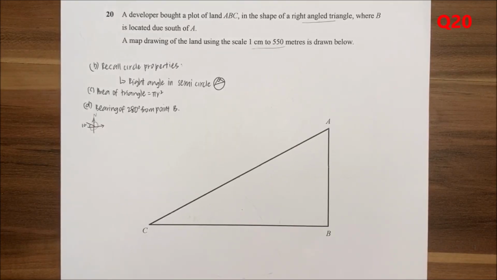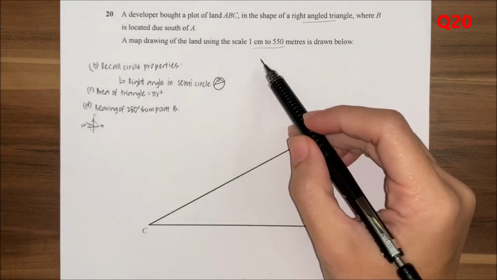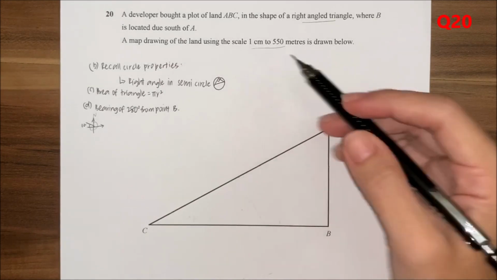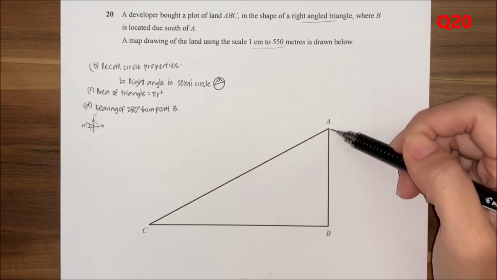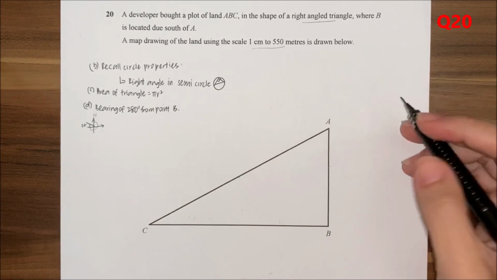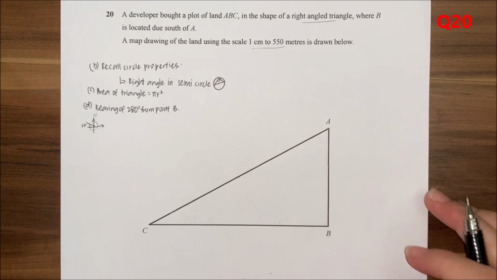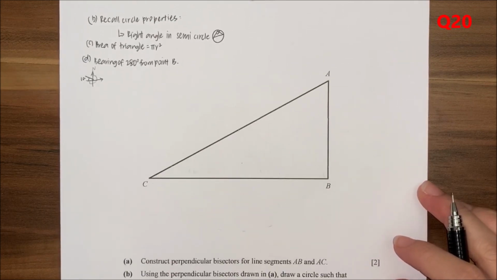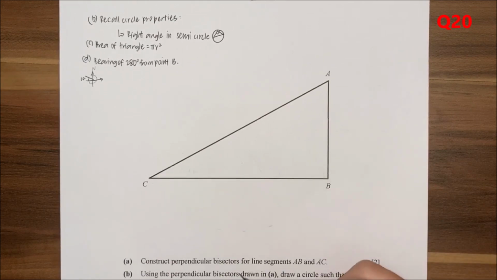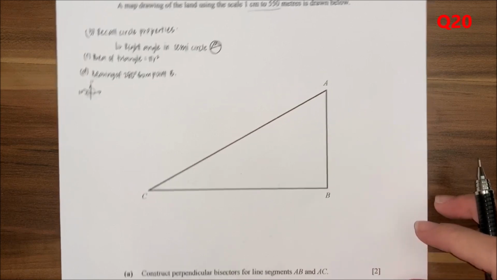Hi everyone, this is question 20. Okay, so you have a right angle triangle where B is located due south of A. And then you also know that the scale is 1 cm is to 550 meters, which means that every 1 cm on this diagram here is representing 550 meters. So first part of the question, you want to construct perpendicular bisectors for the line segment AB and AC.